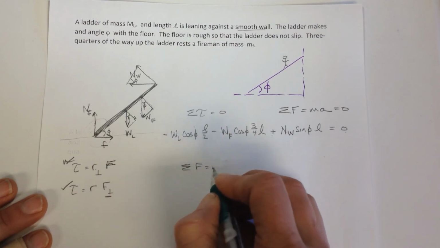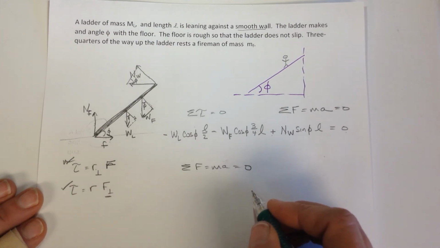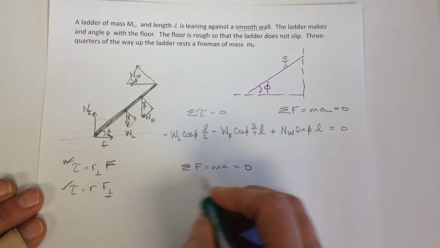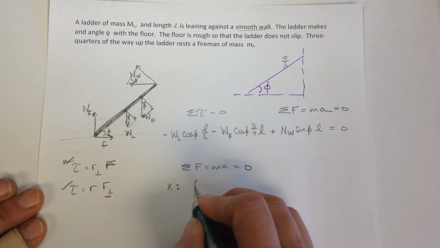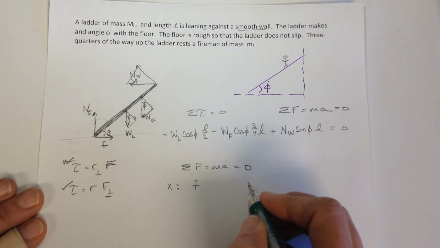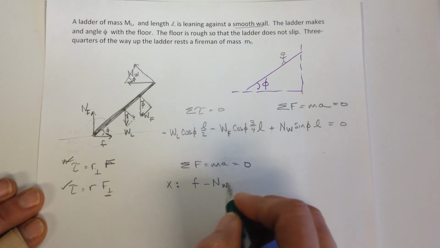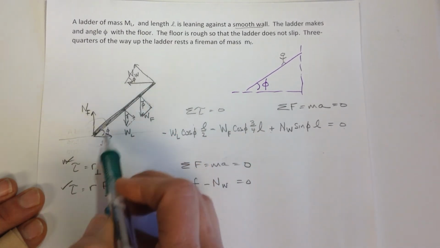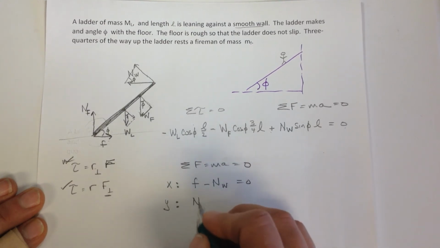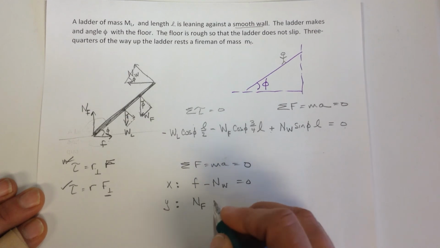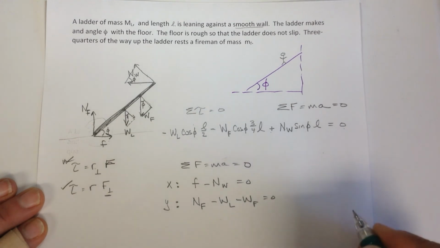Sum of the forces is equal to m times a, which is equal to 0. And all of my forces acting on the ladder must be equal to 0. So I know that the sum of the forces in the x direction, my frictional force, I'm going to make that positive going to the right, has to be equal to minus the normal force of the wall, has to be equal to 0. Those are my two x directions. And then the sum of the forces in the y direction, the normal force of the floor is going upwards, and then I would subtract the weight of the ladder minus the weight of the fireman. That has to be equal to 0.